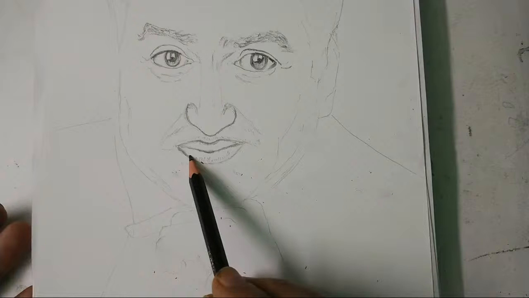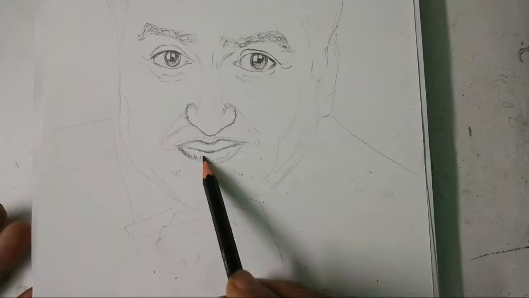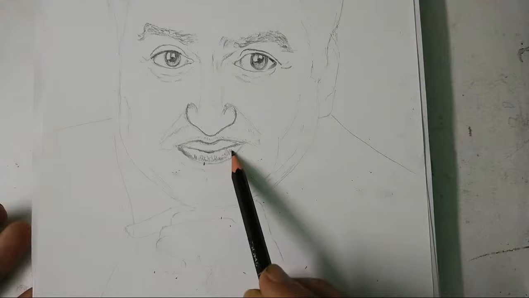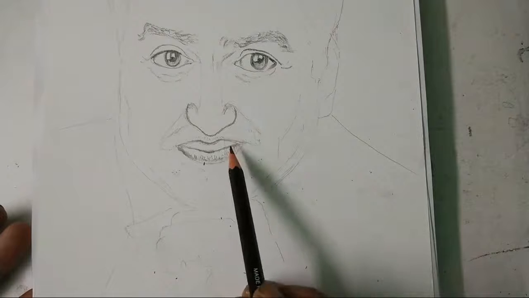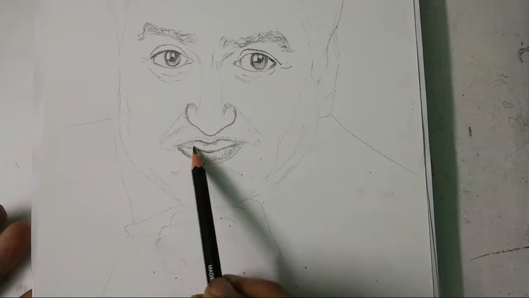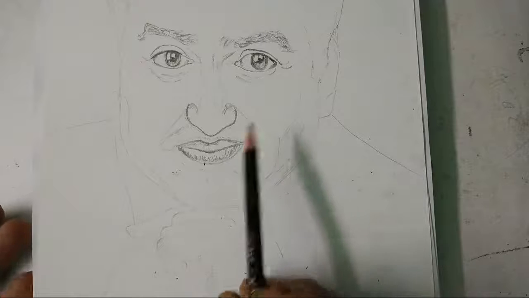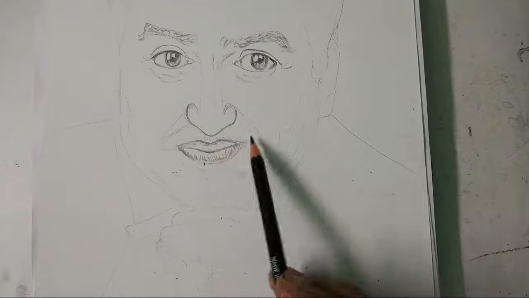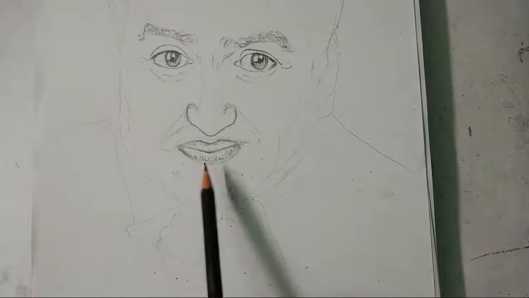We will do the shading of the lip, and if you want to know in detail how you give shading to the lip, there is a link given below the video. That video is for sketching of different parts: sketching of the eyes, shading of the lips, shading of the eyes. There is also how you make the hair. These will help you in giving shade, and in giving proper shape to the face. Now lips are done.